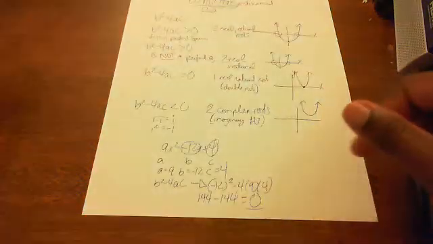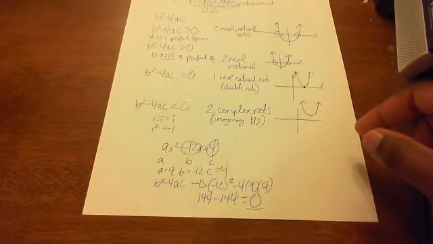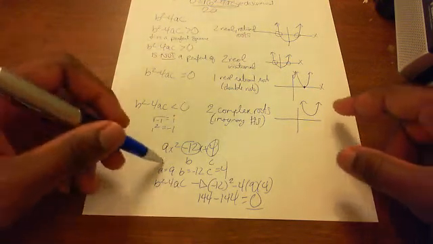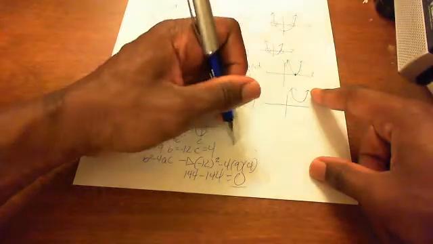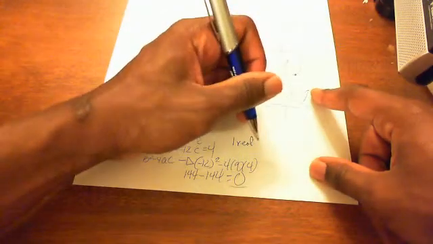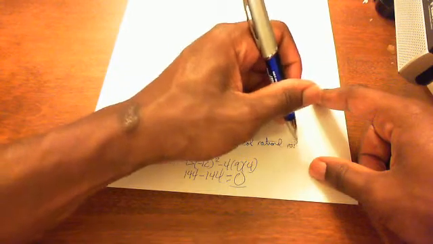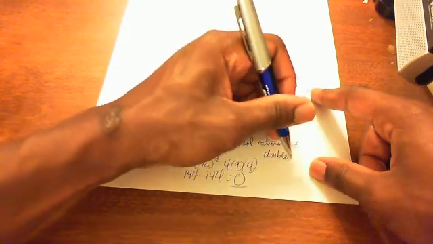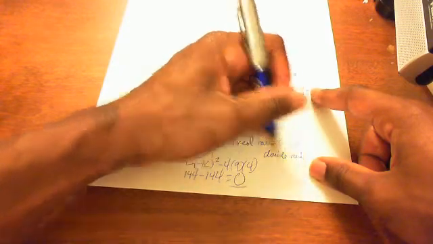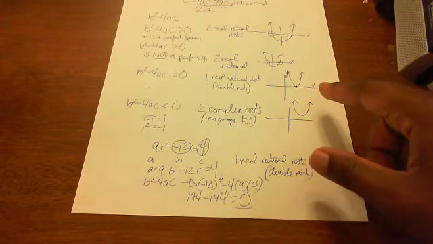Uh-oh, so that's 0 as my discriminant. How many solutions do I have? Well, if it equals 0, we know that it has one real rational root. So this answer is one real rational root, which means it kisses the graph and is a double root. That's a quick example of one of the problems, and you would do the same thing for other ones.